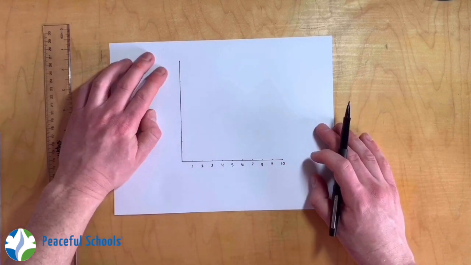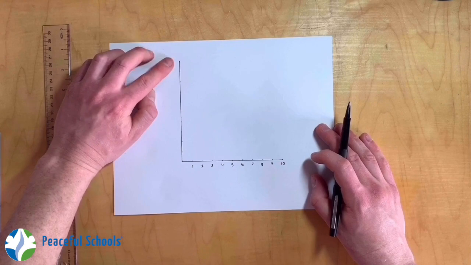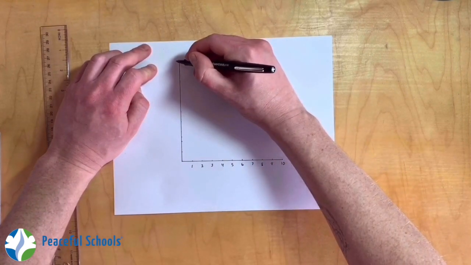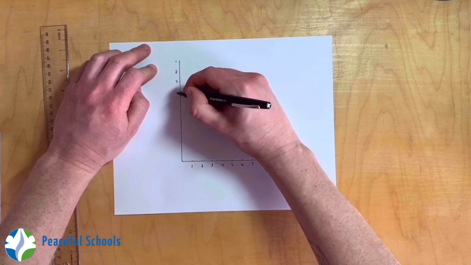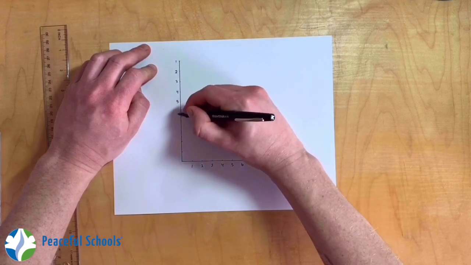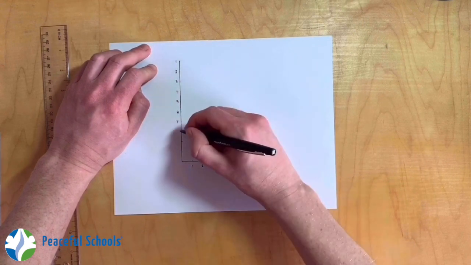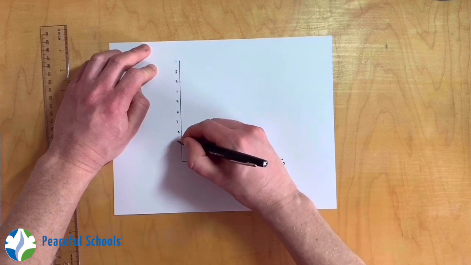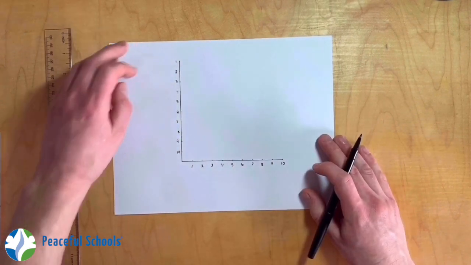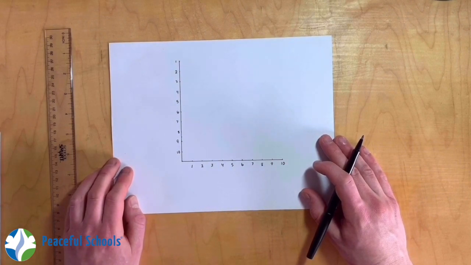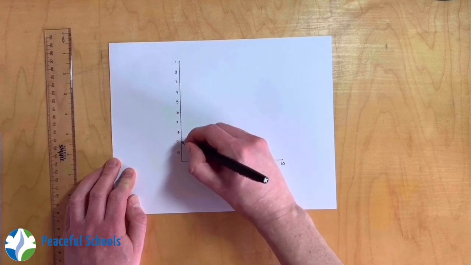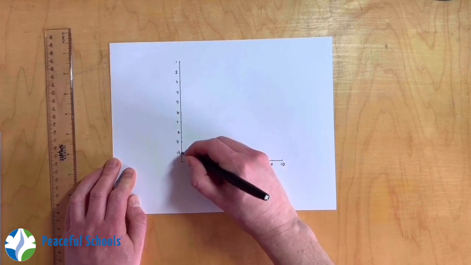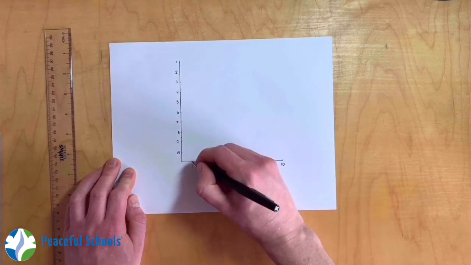For the vertical line, we're going to start the 1 at the top of the line. Like so. Make sure that your dots are visible so you can see them for the next step.